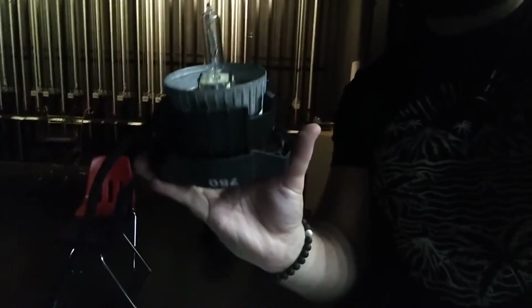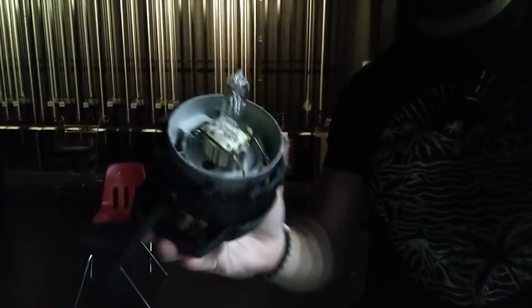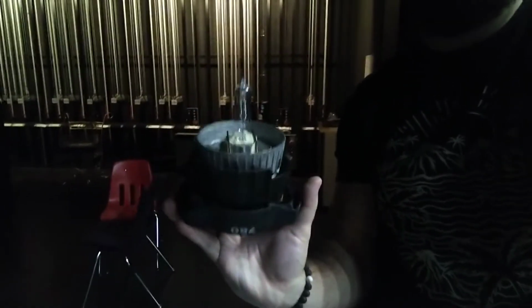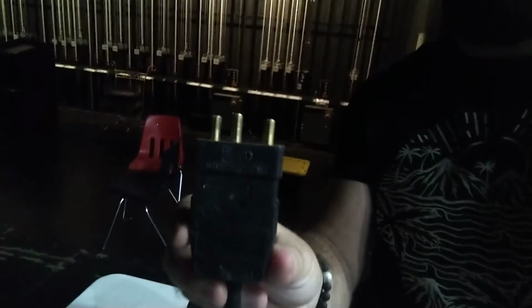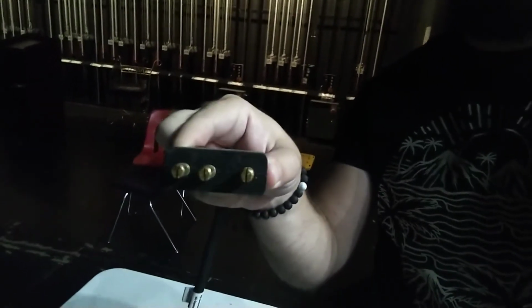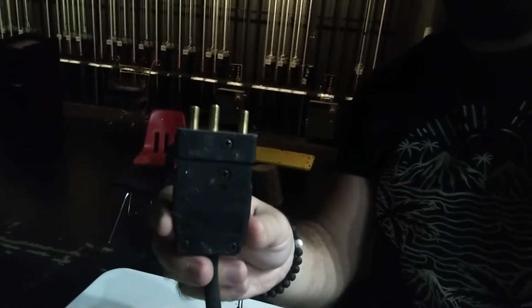Connected to the housing, remember again, housing is this piece that holds our lamp, holds that light bulb, all right? Connected to that is a cord that ends in a plug. Now this plug is a lot different than the one you have at home.